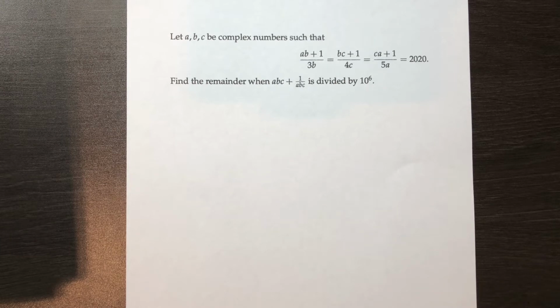Today we're going to be doing the following problem. Let a, b, and c be complex numbers such that ab plus 1 over 3b equals bc plus 1 over 4c, which equals ca plus 1 over 5a, equals 2020. Find the remainder when abc plus 1 over abc is divided by 10 to the 6th.